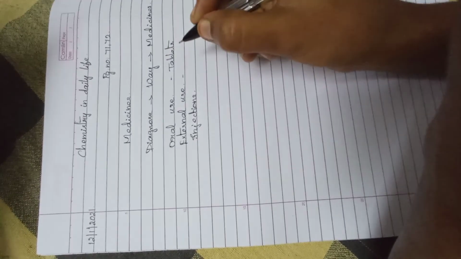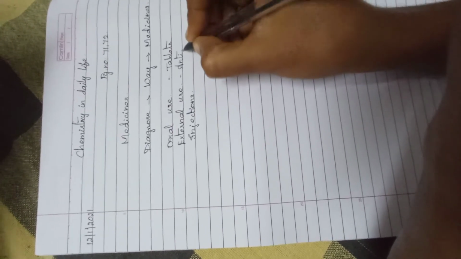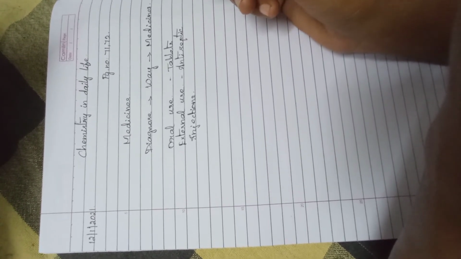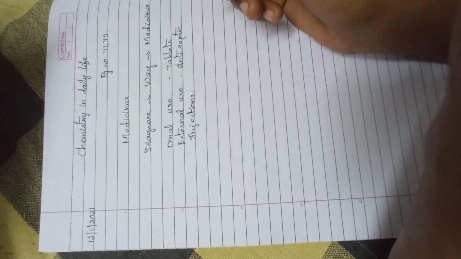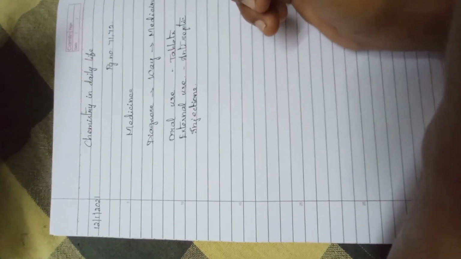And then external use means things like antiseptic creams. In such a way, through the outside, we are curing our disease, and that is called external use. And then injections, we know this very well, how we take injections and cure diseases. So these three are the different ways of taking medicines into our body to cure a disease.